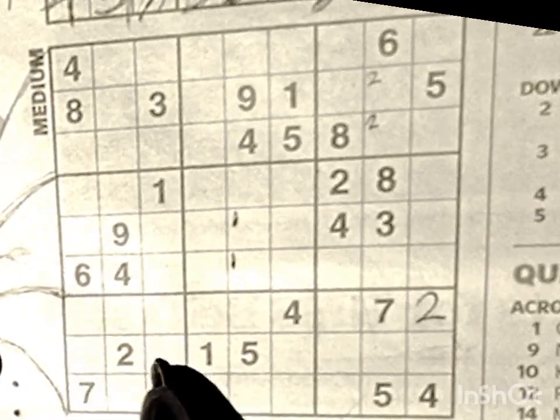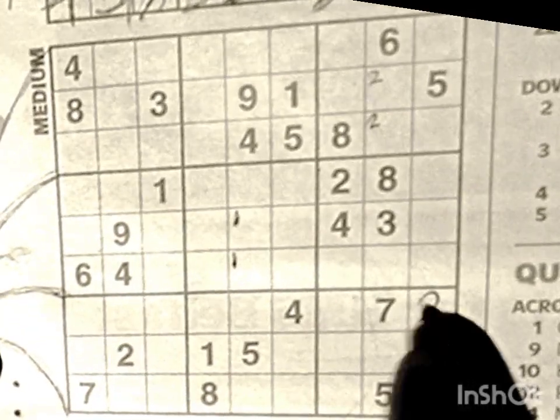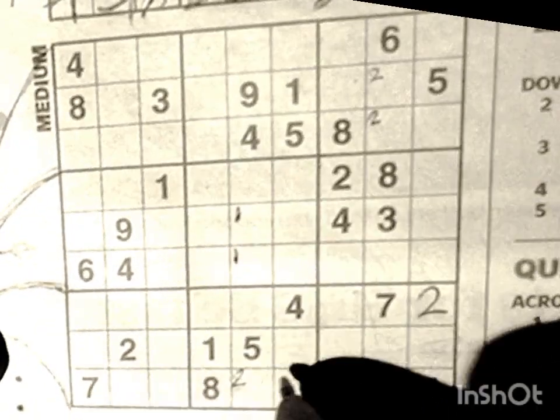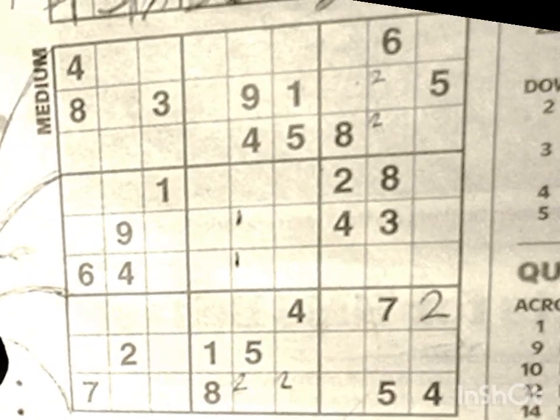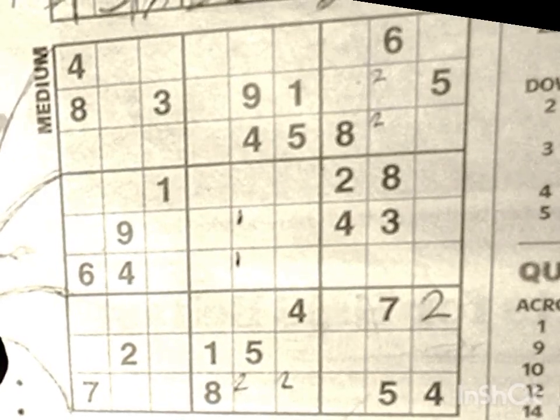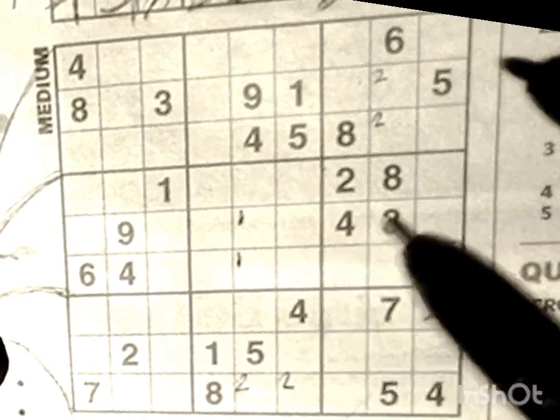So again here, 2 now with that 2 that we've written in, which means that this 2 is going to be in one of those 2. So we go 2, 2 in those 2. Okay, I think that's the 2's done now. So let's move on to the 3's, if there are any.